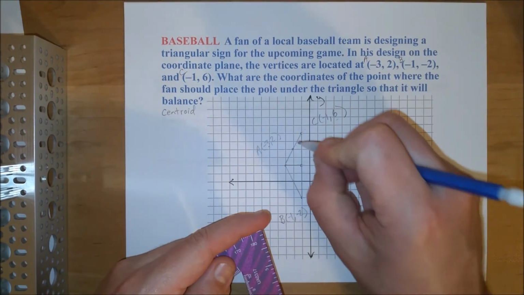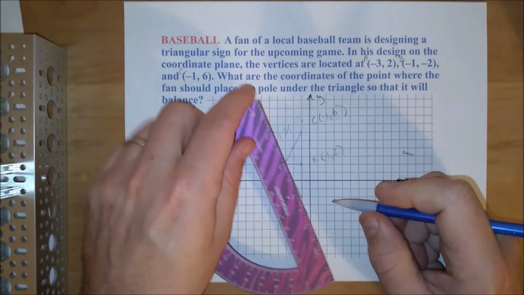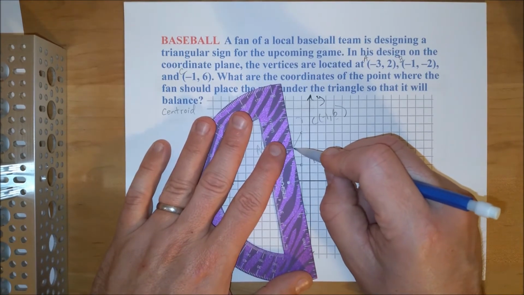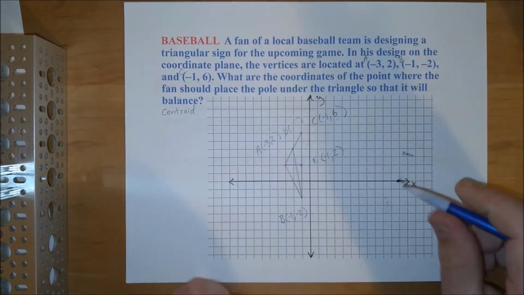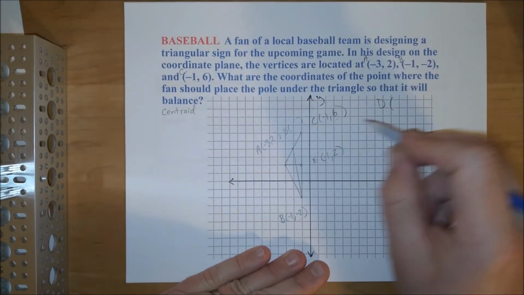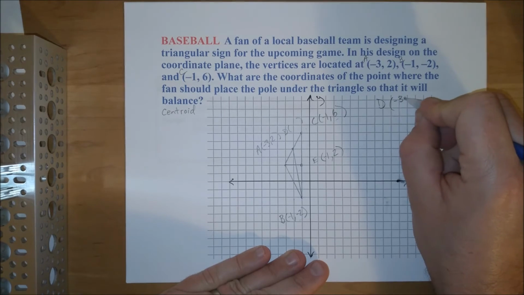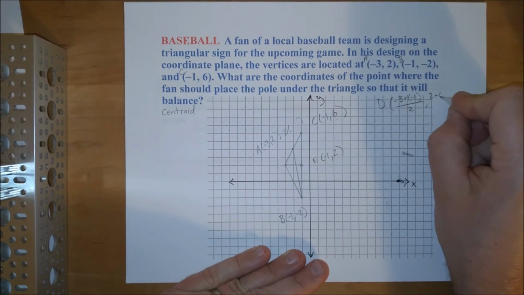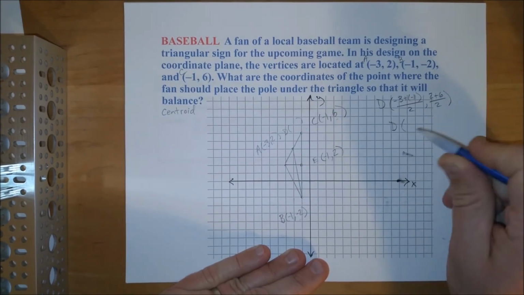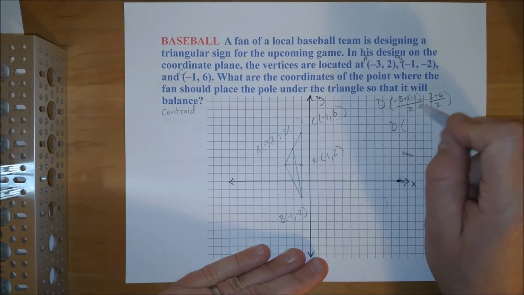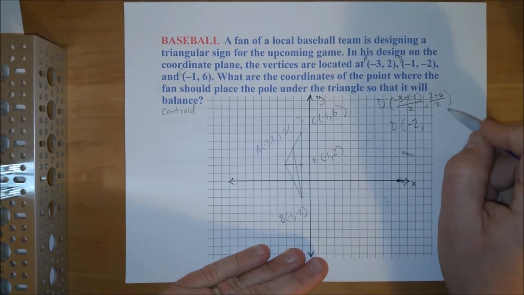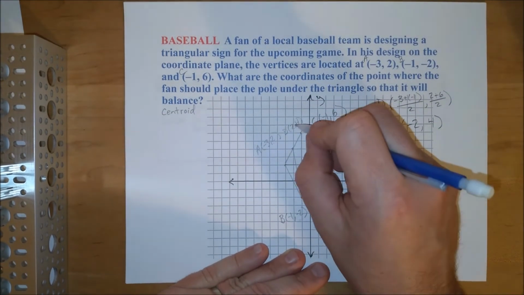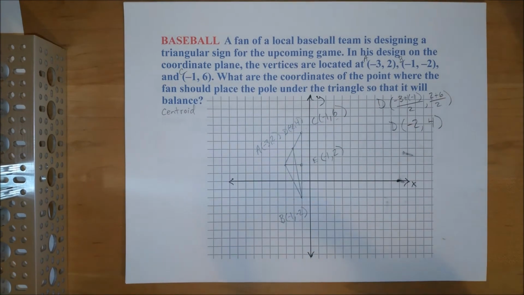We could go maybe up to here, call this point D. We can use our midpoint formula to figure out the coordinates of point D. That's (-3 plus -1) over 2, and for the y coordinate, (2 plus 6) over 2. -3 minus 1 is -4 over 2, which is -2, and 2 plus 6 is 8 over 2, which is 4. So D is at (-2, 4). Yes, that looks right.